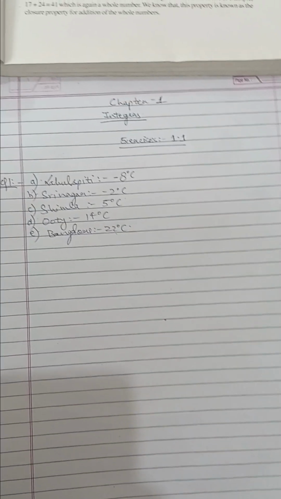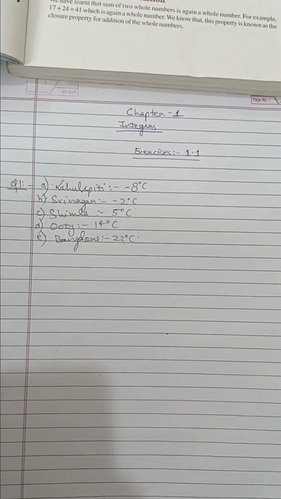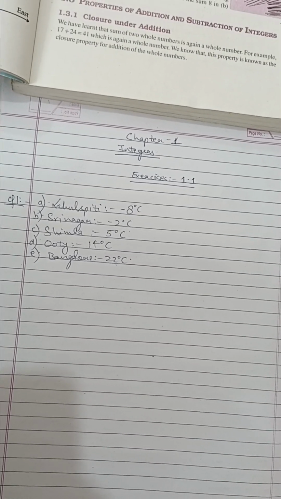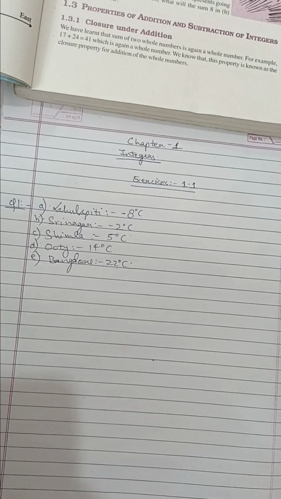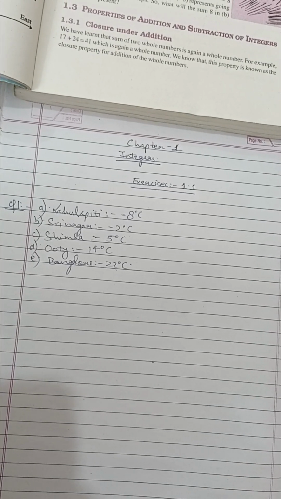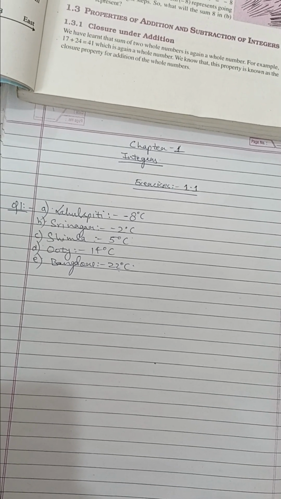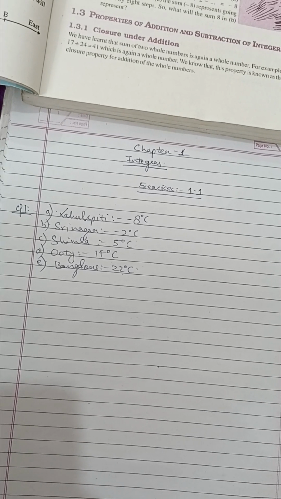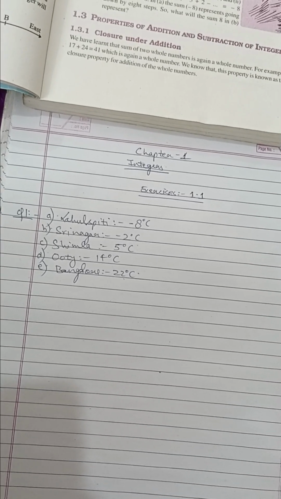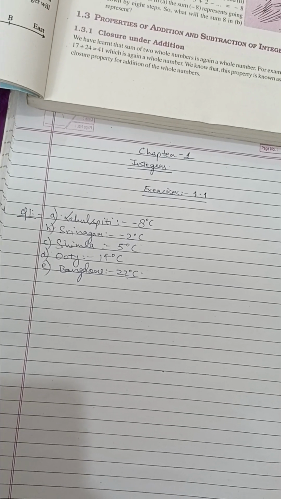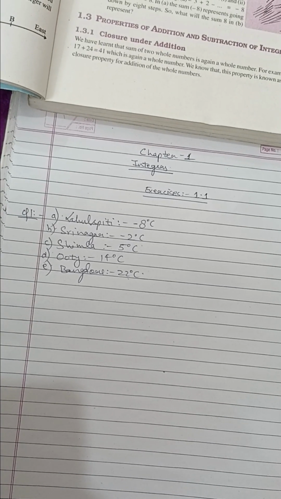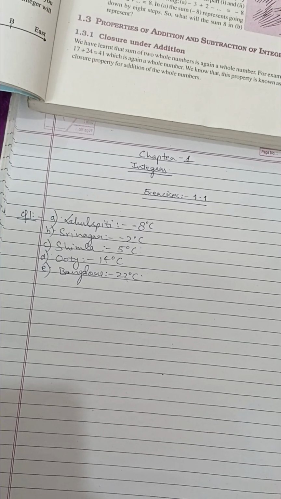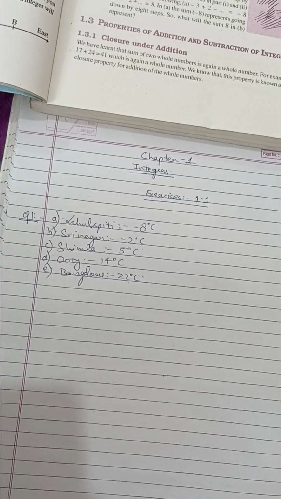Now, come on to the second part. What is the temperature difference between the hottest and the coldest places among the above? The question is asking what is the difference between the temperatures of the hottest and the coldest places. So while seeing the number line, we will answer this.